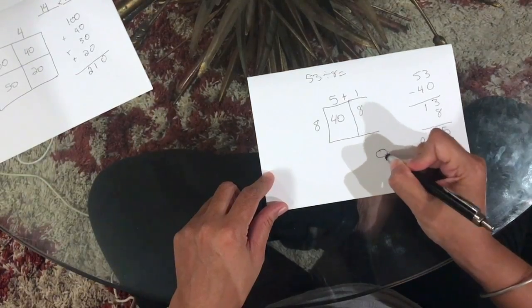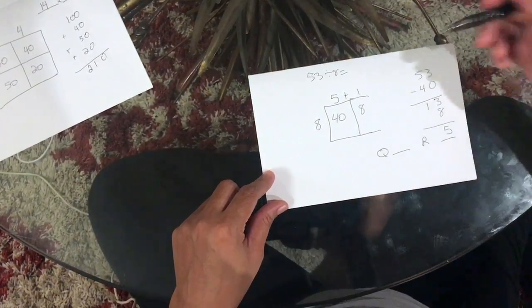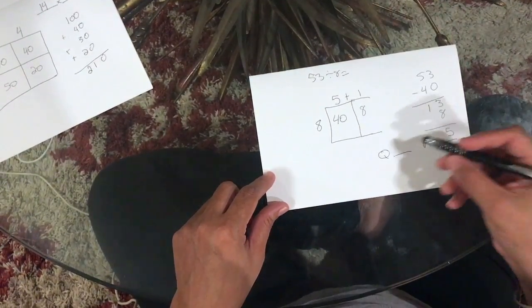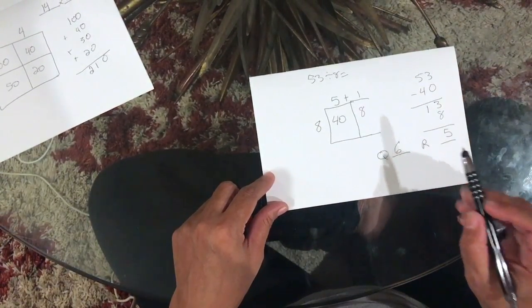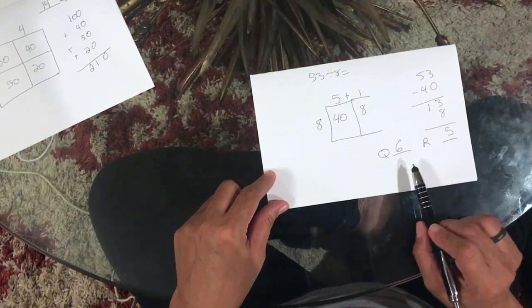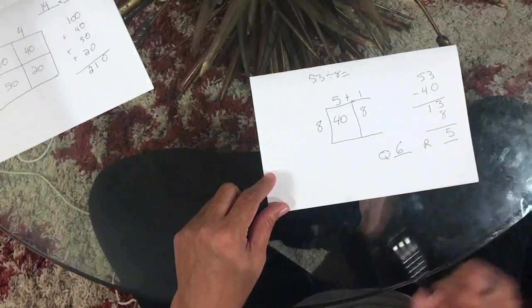Right? We need the Q. Well, here it is. 5 plus 1 equals 6. So we know that 53 divided by 8 is 6 with a remainder of 5.